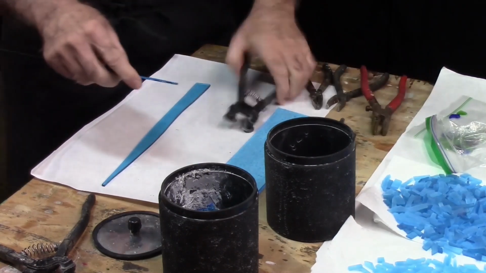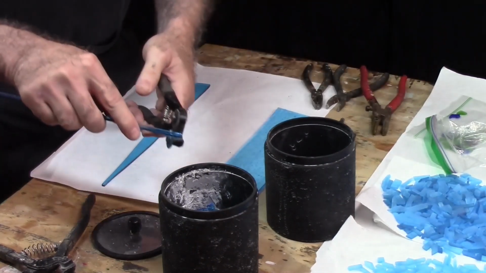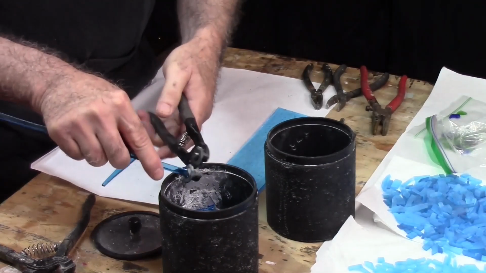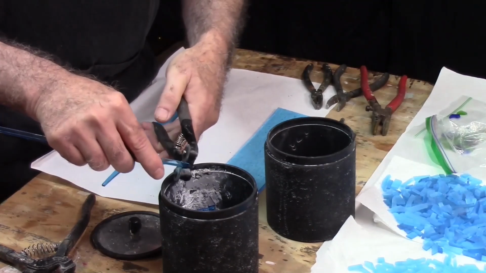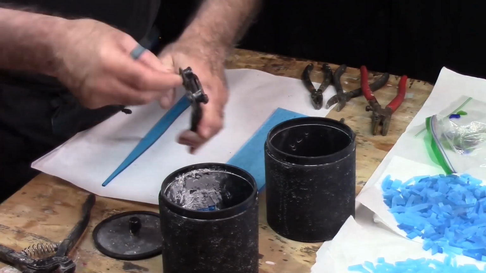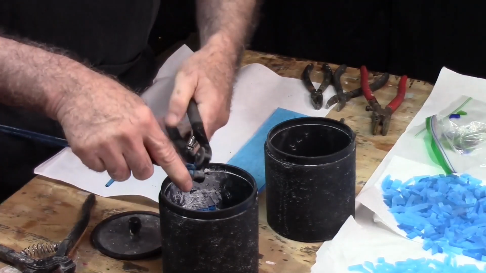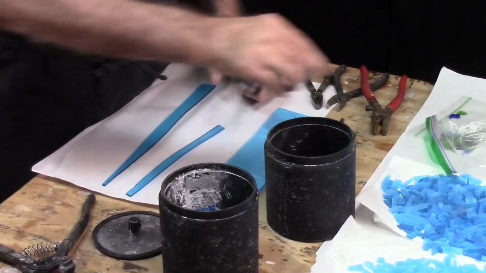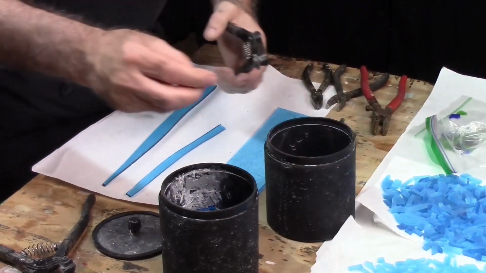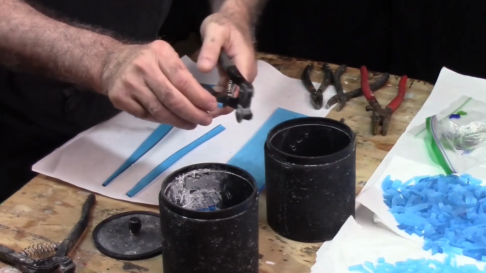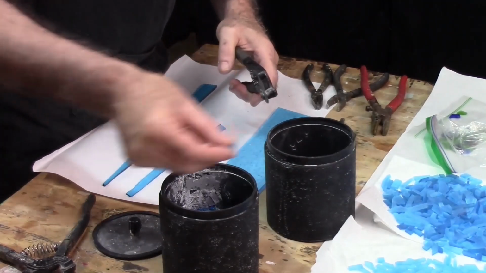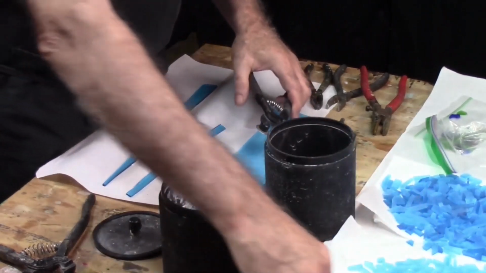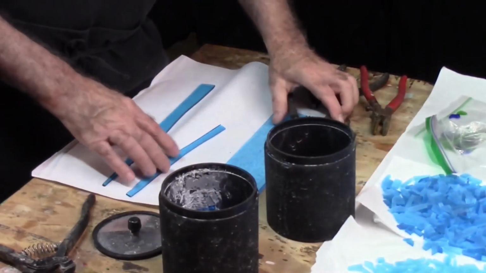And then I'm using regular tile snips to cut the tesserae. And later on, when I'm actually working on the finished piece, I may trim a tesserae to make it fit properly and shape these pieces even more.